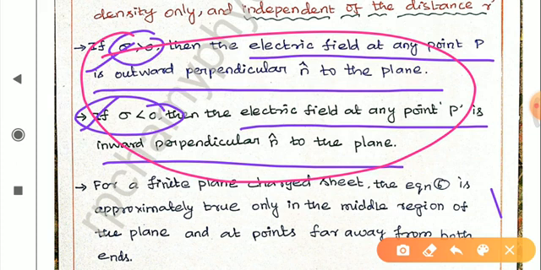If the surface charge density is less than 0, minus 1, minus 2, minus 3 and so on, then the electric field will be directly inwards. These are the 2 things we have to remember, in the infinite long straight conductor and also the plane sheet of charge. This is very, very important. Charge density greater than 0, field will be outwards. Charge density less than 0, field will be inwards. Keep this in your mind.